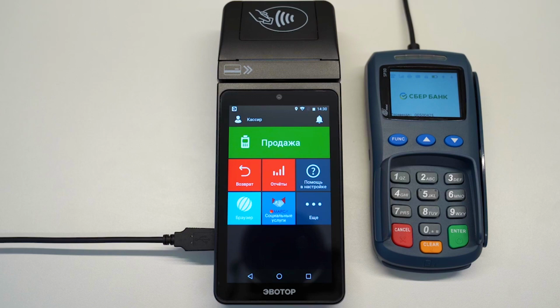The application is designed to automate the accounting and control of social services provided to the population by social workers in real time in a non-financial processing system. The application can support various user scenarios in accordance with customer requirements. The application can be used on various mobile devices, phones, tablets, mobile cash registers running the Android operating system.